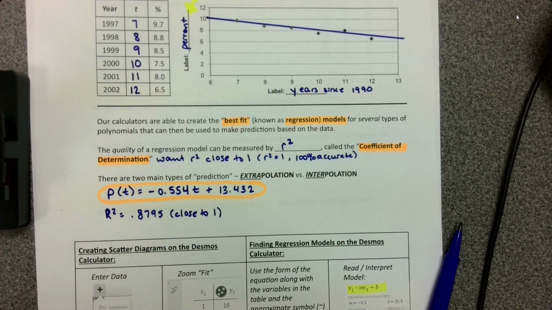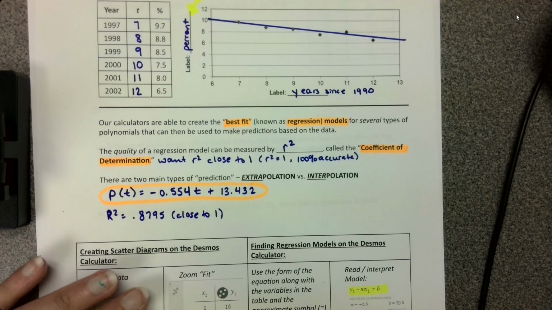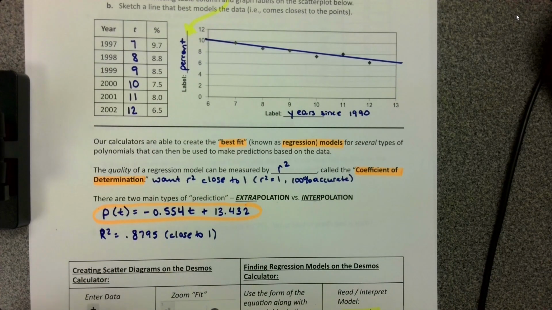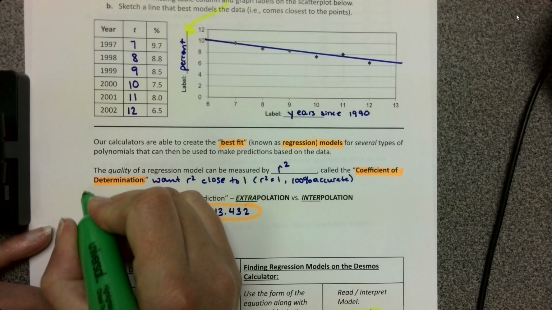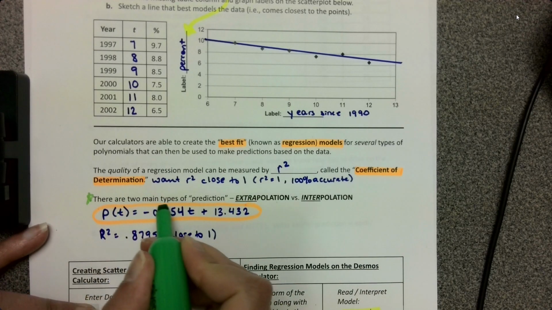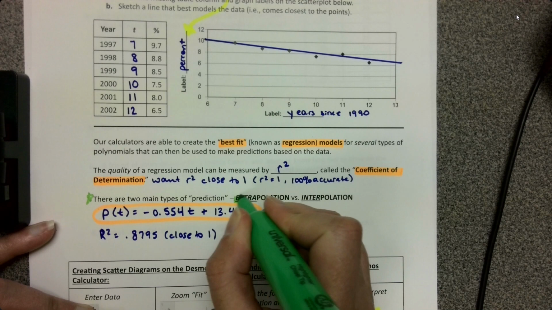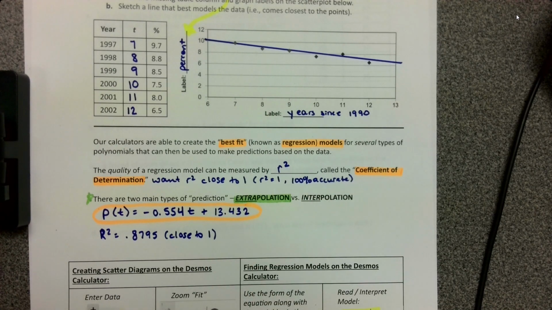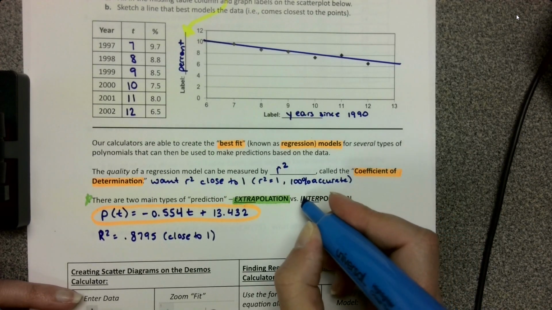All right. Now, I want to go back and read this sentence here. There are two main types of predictions. There's extrapolation and there is interpolation. Can we talk about those?